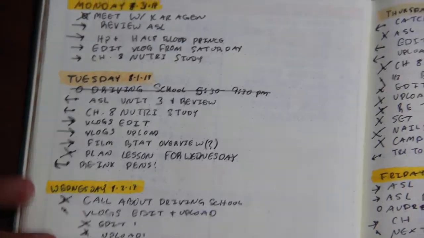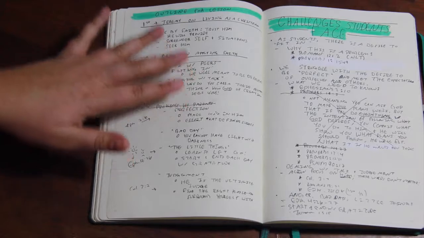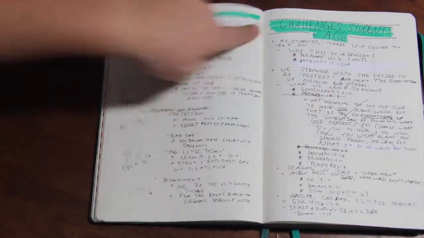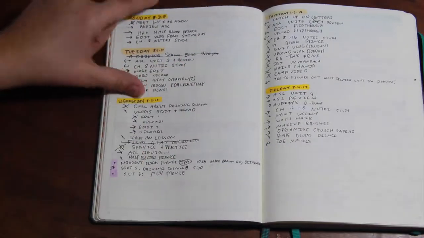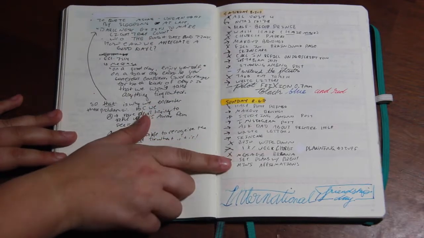I think this is a lot cleaner than what I was trying to do in my previous journal. Notes. So anytime that something was notes or a collection, it would have the mint and the black, and then if it was for that month, then it would be within the color scheme. And then we're back to dailies.